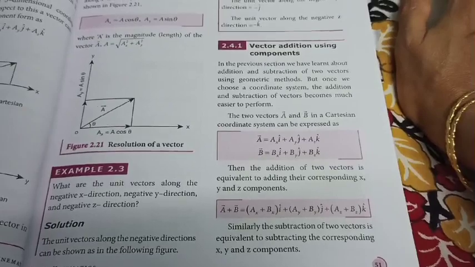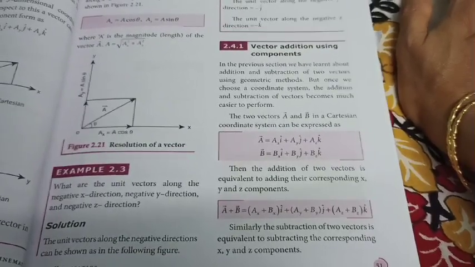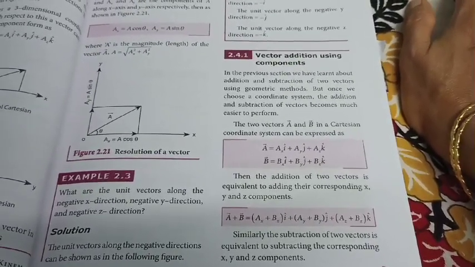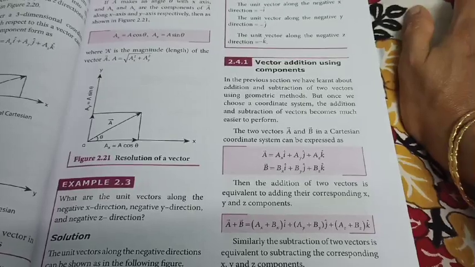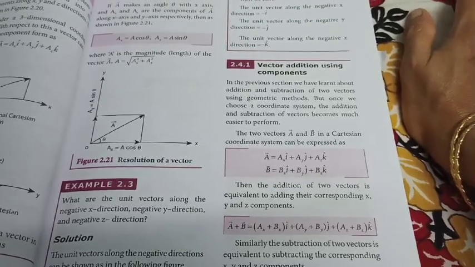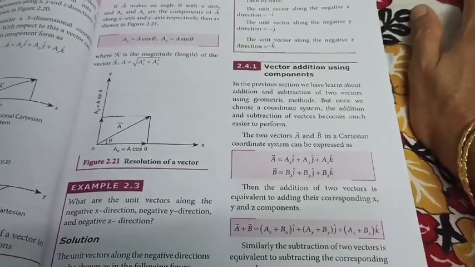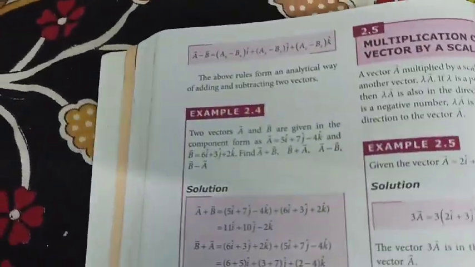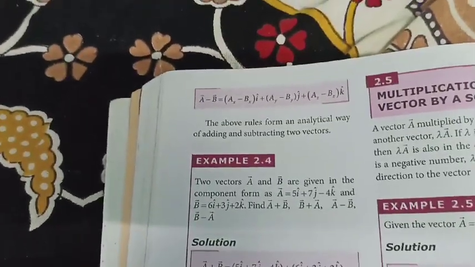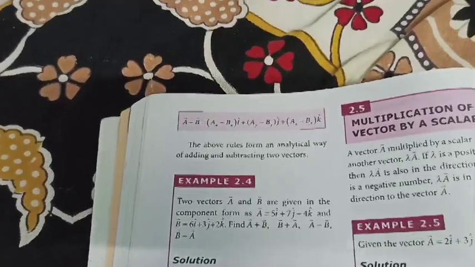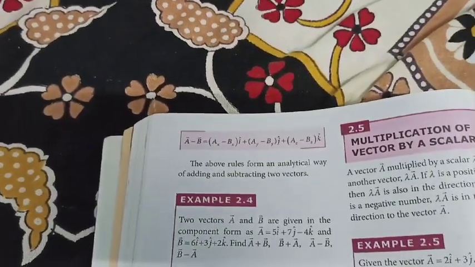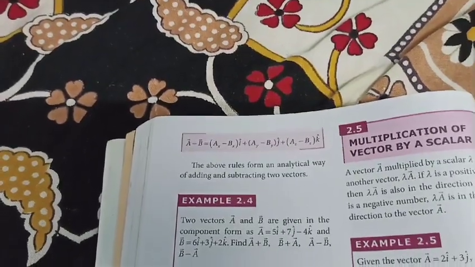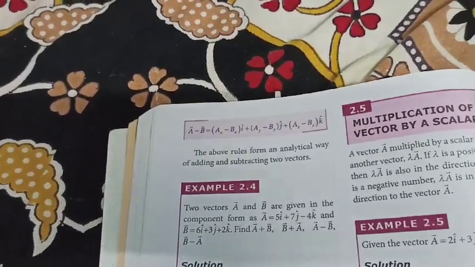So this is the i j k, the corresponding x y z components. In the case of subtraction, you write a vector minus b vector equal to ax minus bx i cap plus ay minus by j cap plus az minus bz k cap.